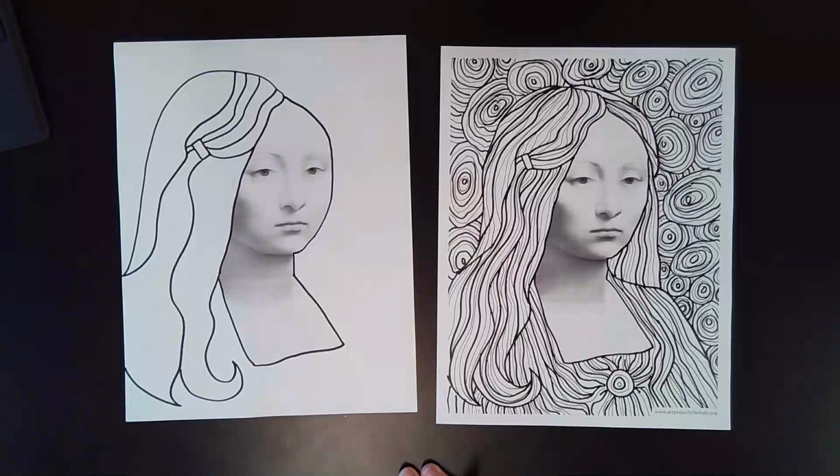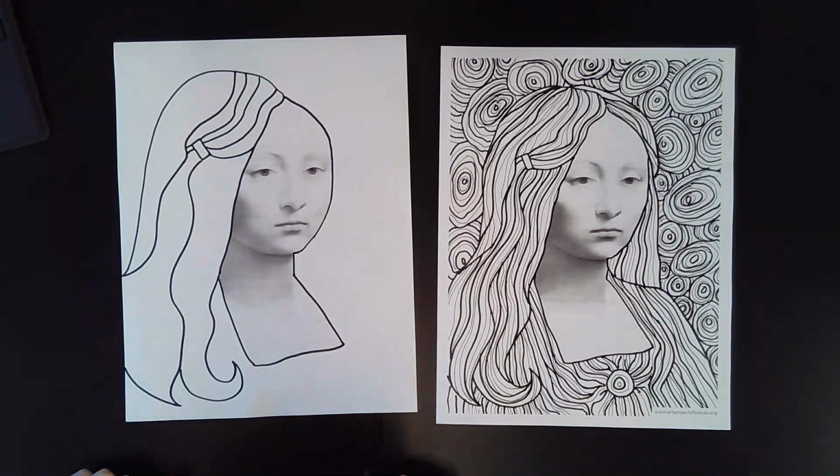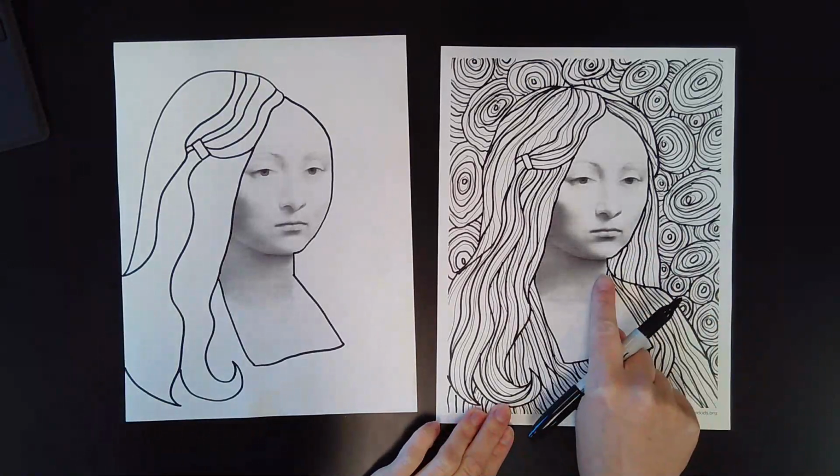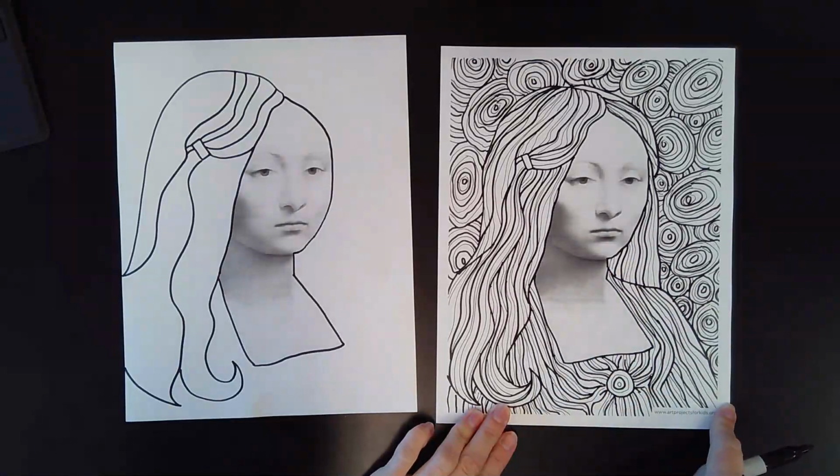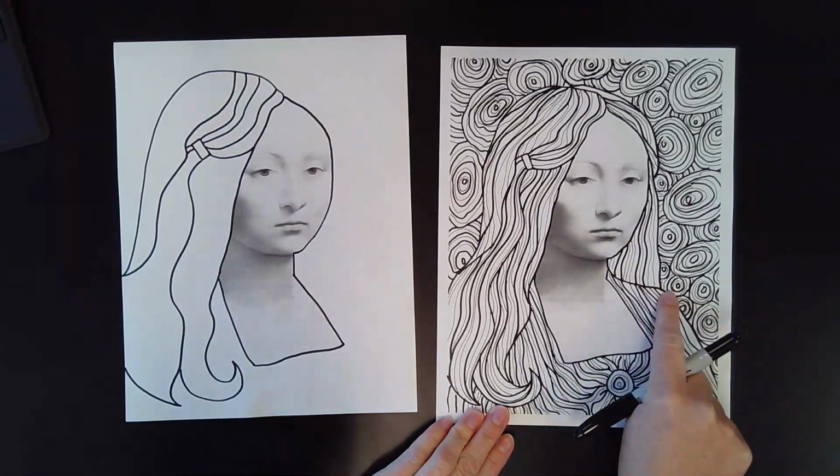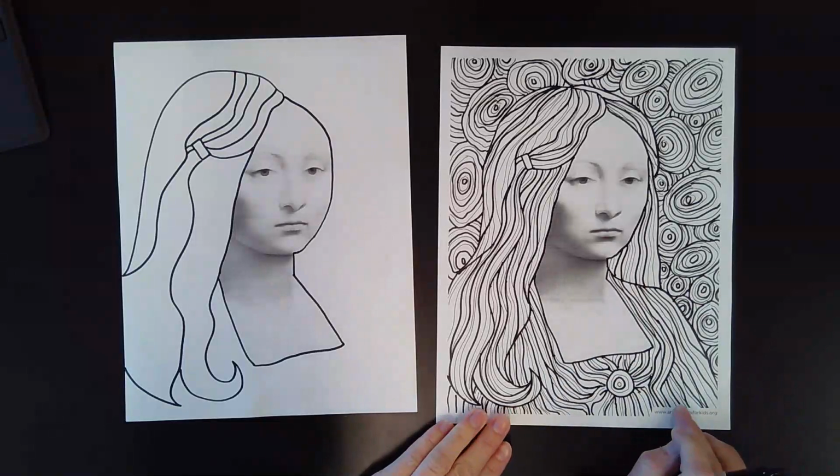We can add in the rest of her dress. And the other side of her hair. Now before we can do the hair on this side, we need to do her shoulder. We need to do shoulder and finish her dress.